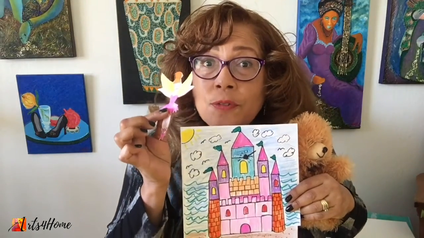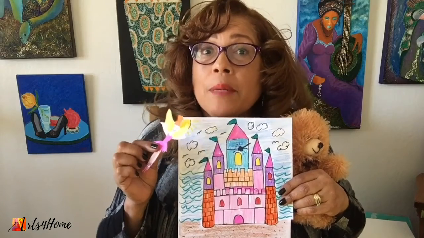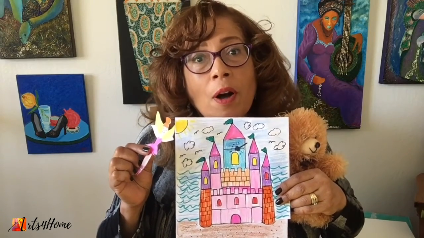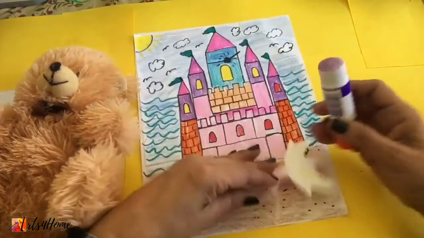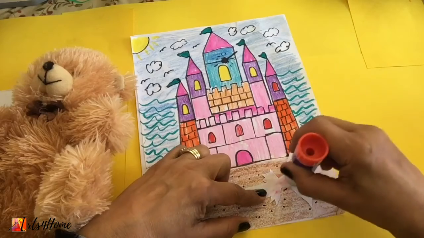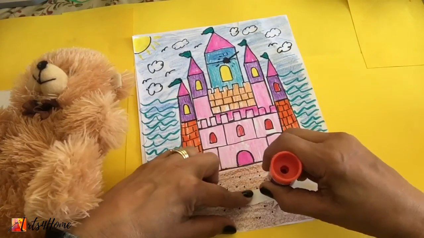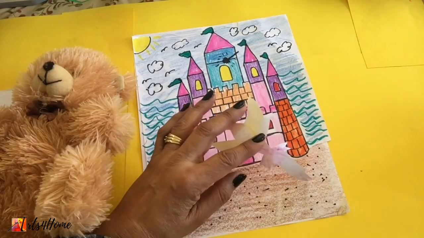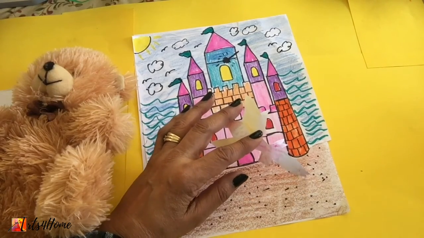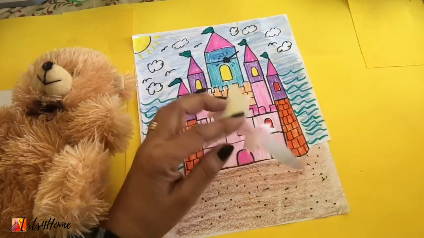For our last step, we're going to put our magical fairy in the castle environment so that she can pour a blessing up on the ocean and up on our earth. Okay, so get your glue stick and put a little glue stick on your fairy. If you don't have glue stick, you can always use tape or you can use liquid glue.